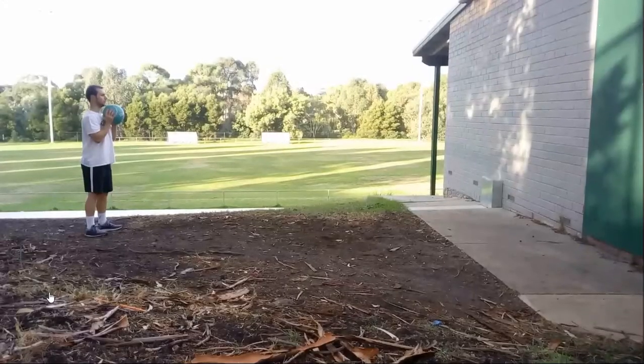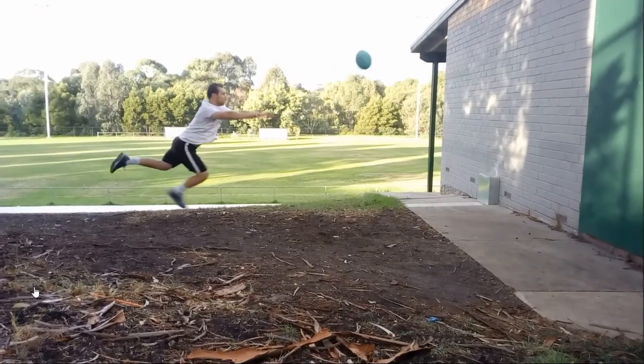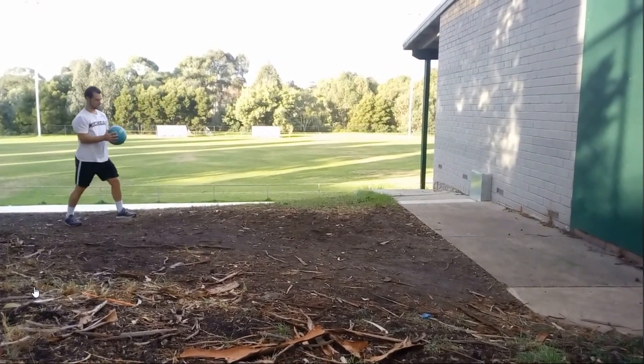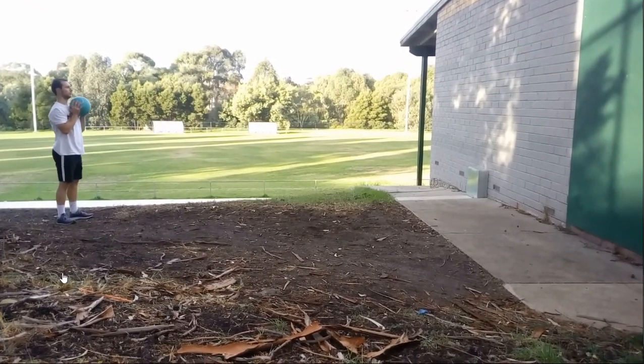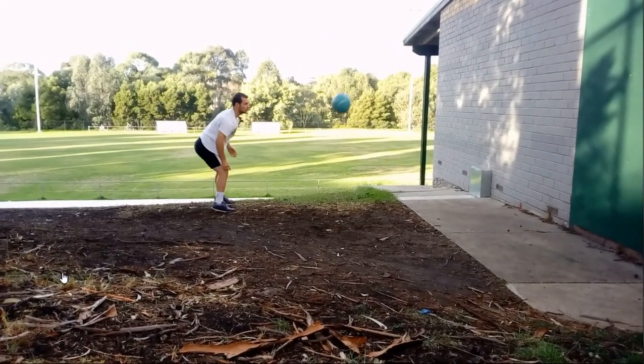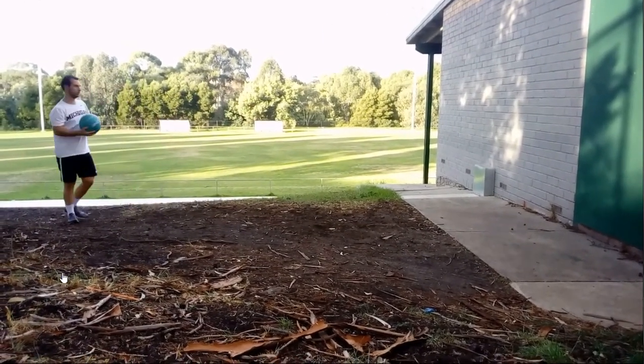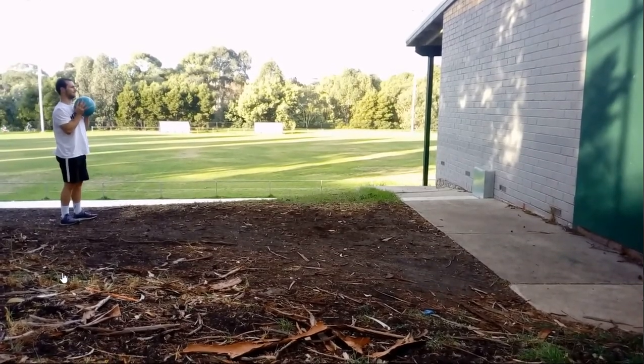So this is the throw I was talking about. This is something that's a bit lighter. It's going to transfer probably a little bit better to acceleration. Get a forward direction and an explosive takeoff in a similar angle.